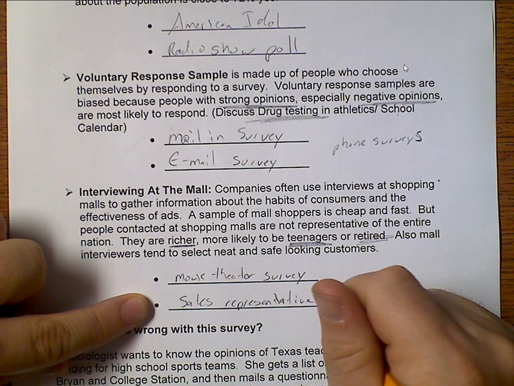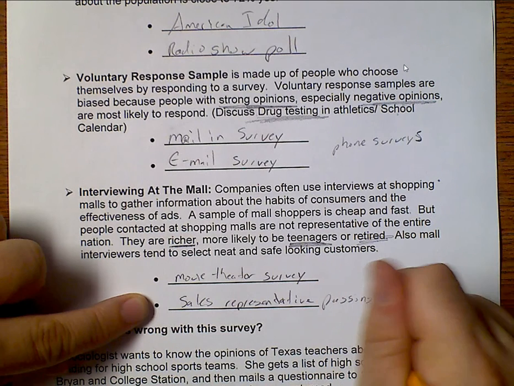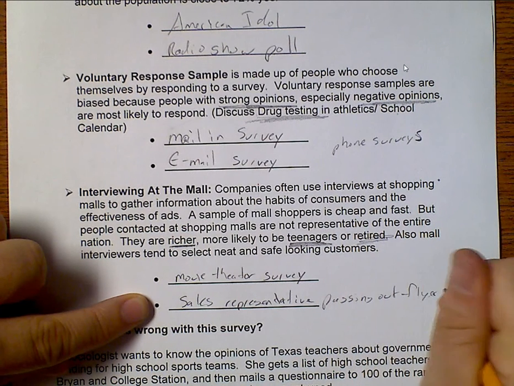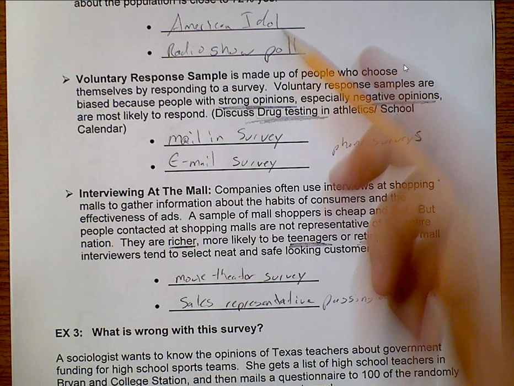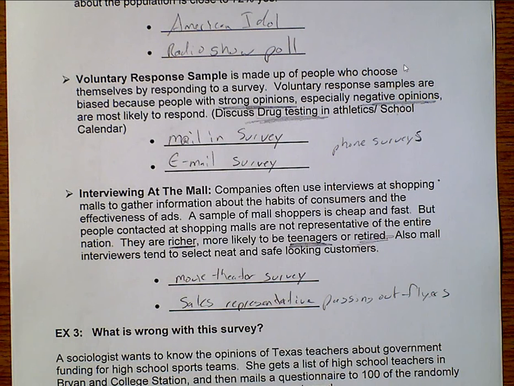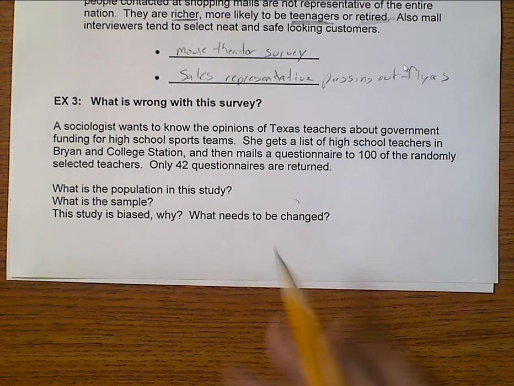Passing out flyers, that kind of thing. Generally, we're wanting people to be asking questions. So we've talked about these different surveys and talked about their bias. Let's go ahead and look at what might be wrong with this survey.